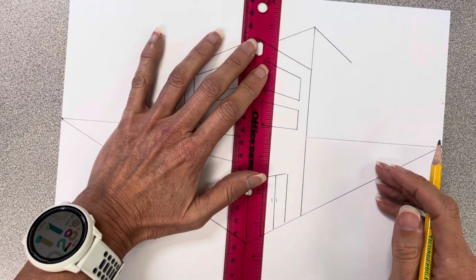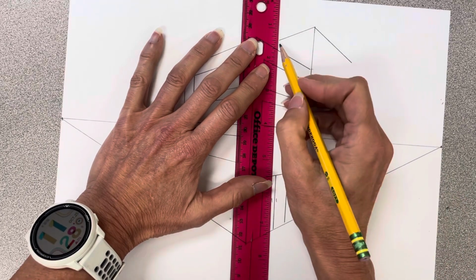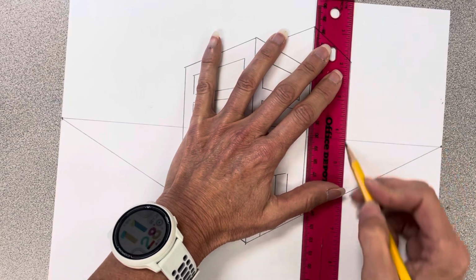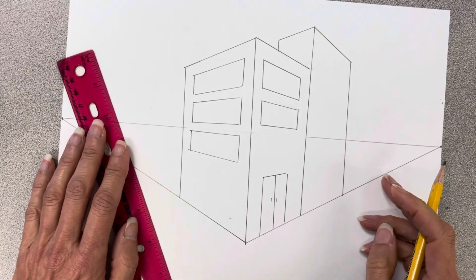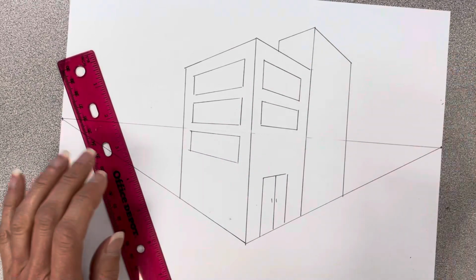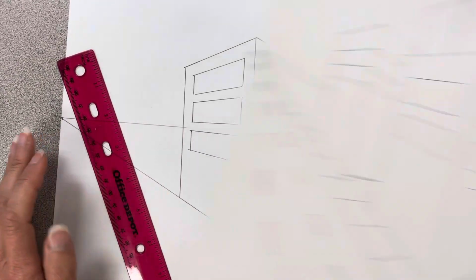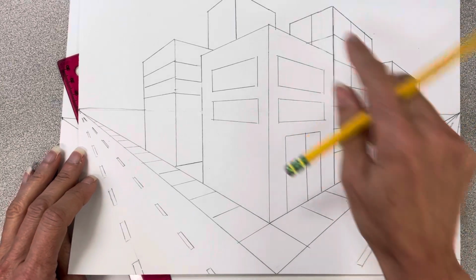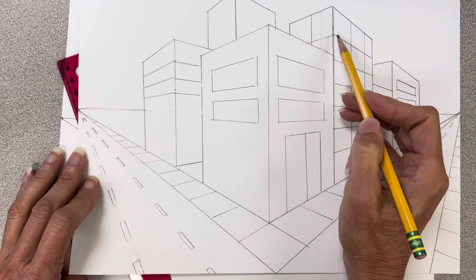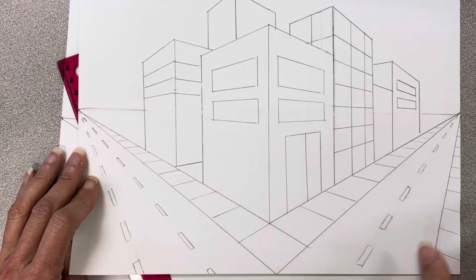And again, the back of this building, 2 vertical lines. All right, we can erase our horizon line there. And of course, you could add your windows if you want. Again, the ones on the right side go to the right vanishing point. The ones on the left side go to the left vanishing point.